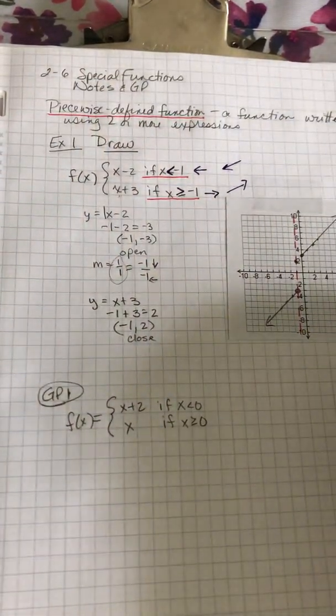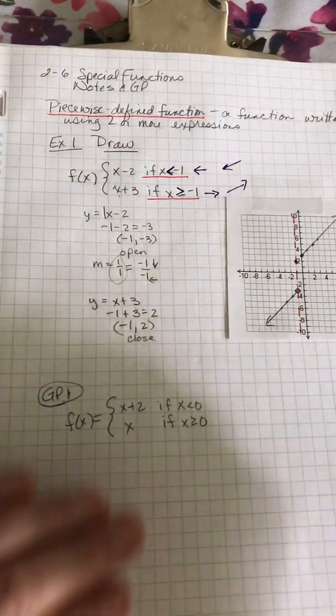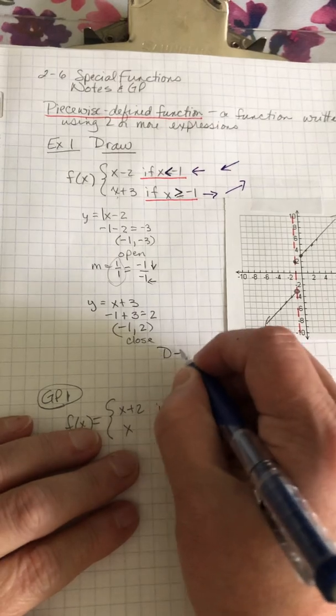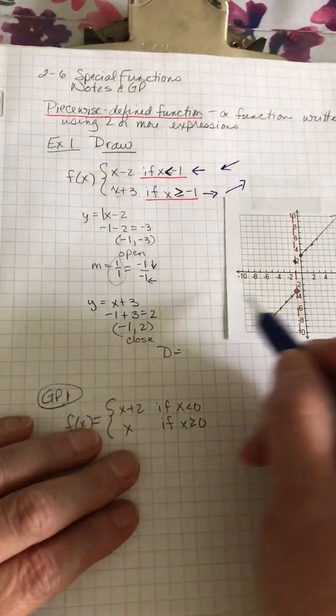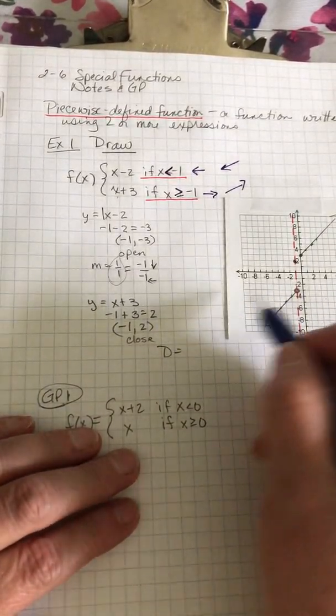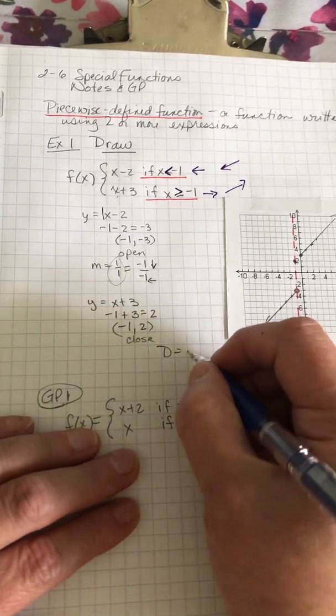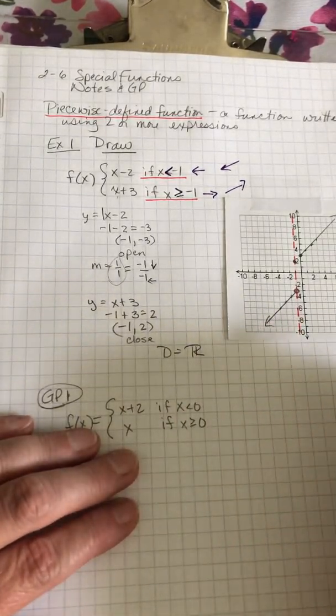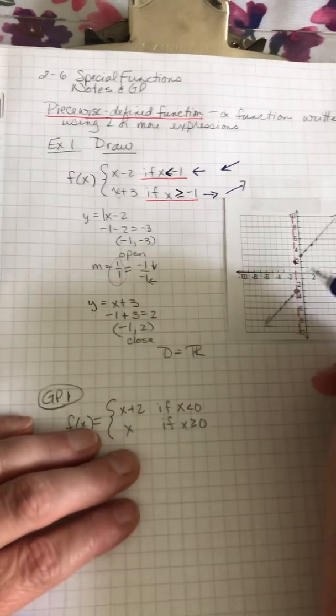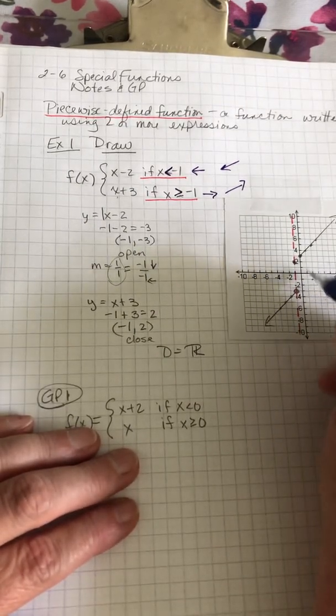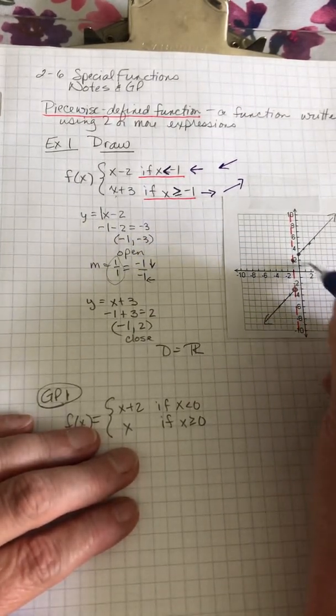Now they also ask you to talk about the domain and range. For the domain, I can still use all values of x. There are no gaps in my x values, so my domain is all real numbers. Now my range, that's my y values, has this big gap in here.